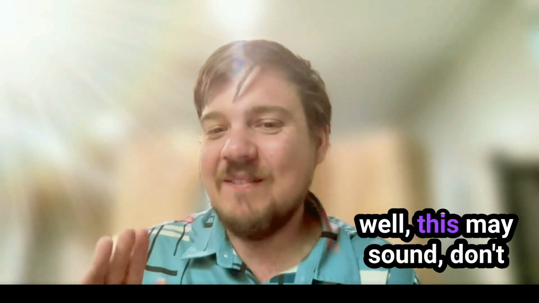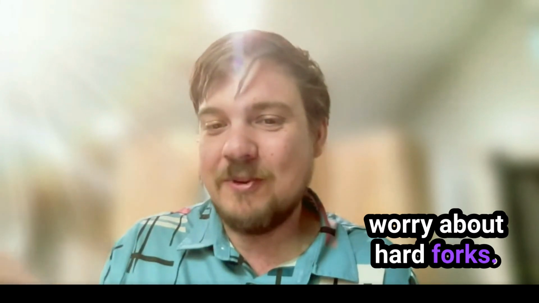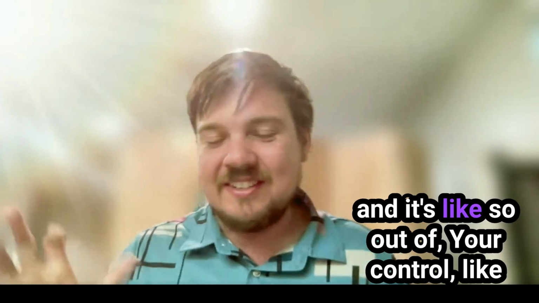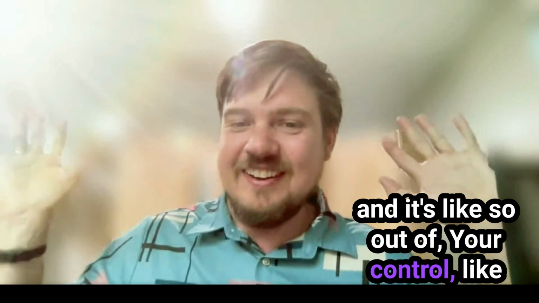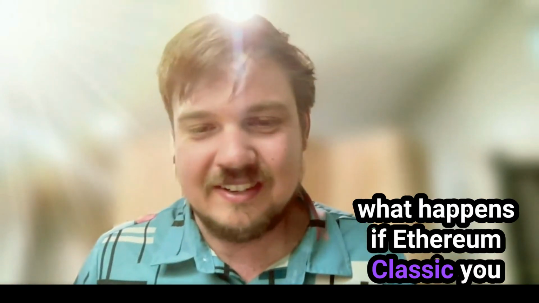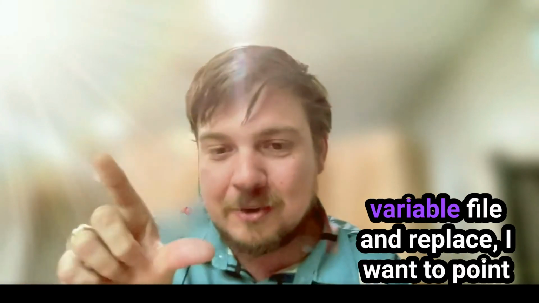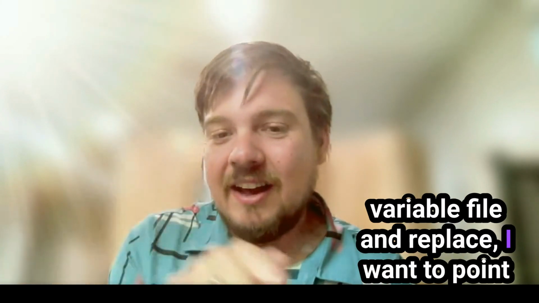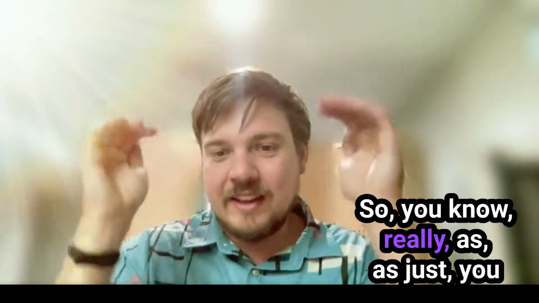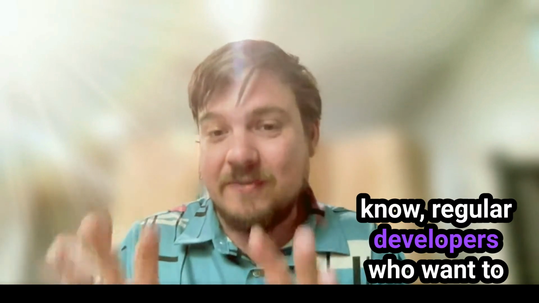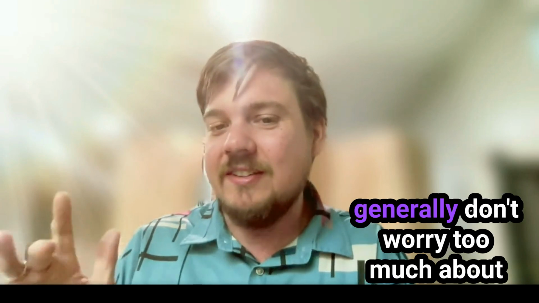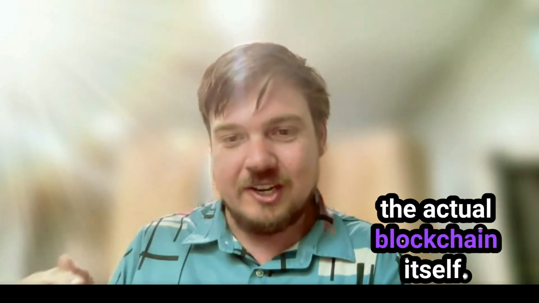Well, this may sound like, don't worry about hard forks. Generally, don't worry about the blockchain because it's so low level and it's like so out of your control. Like what happens if Bitcoin splits in half, or what happens with Ethereum Classic? You would just go into your environment variable file and replace, I want to point to this address, I want to point to this other address. So, really as just regular developers who want to use Web3 to do something useful, I would say generally don't worry too much about the actual blockchain itself.